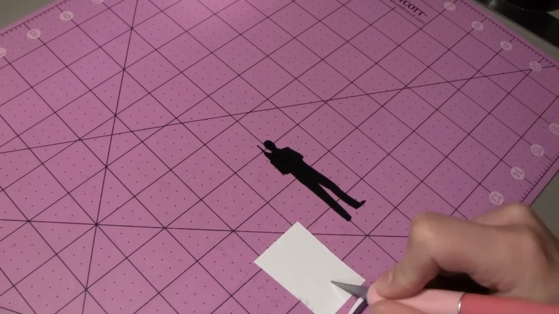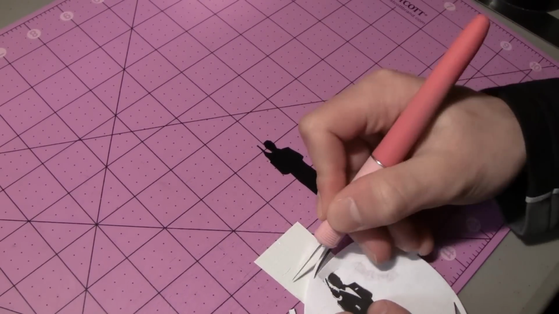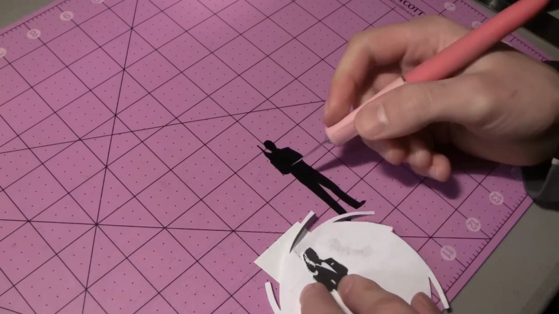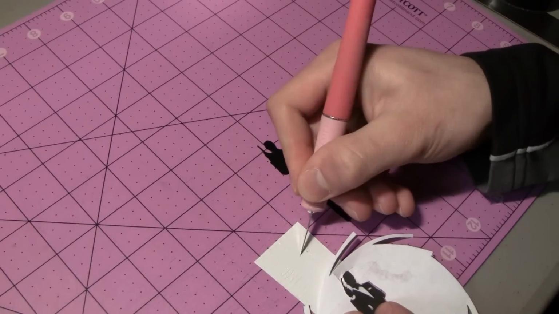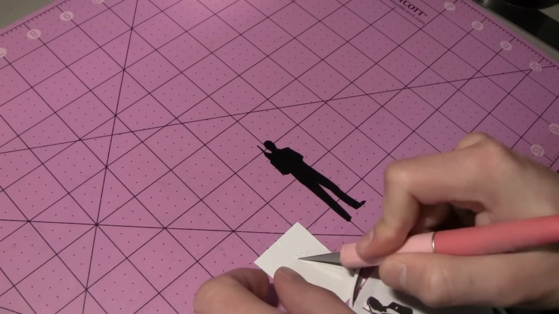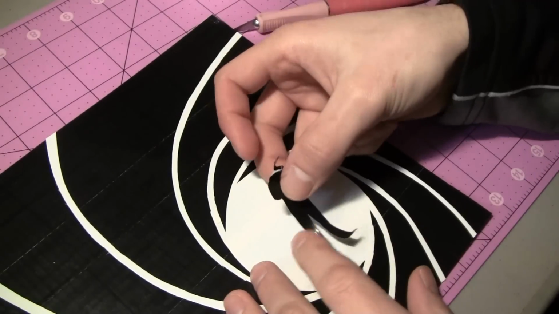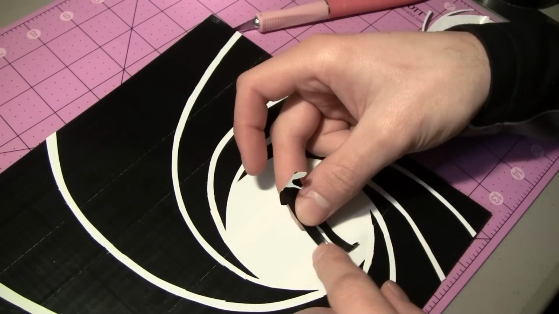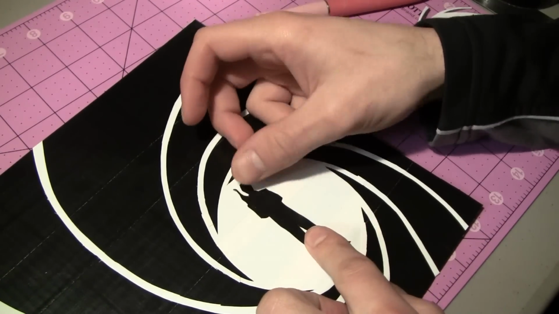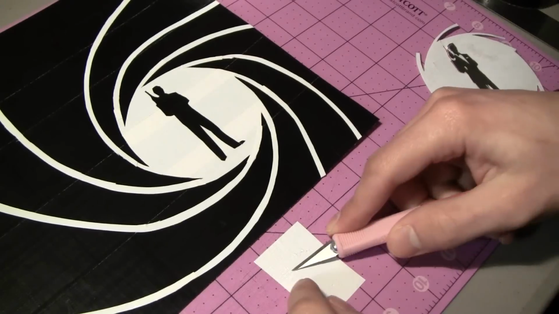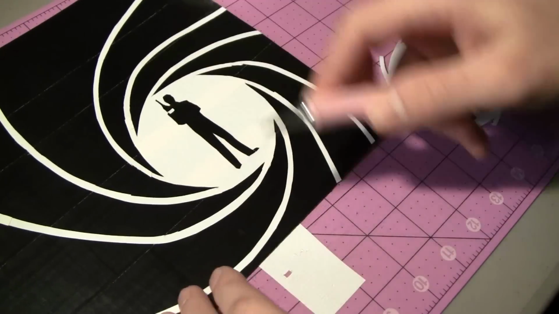Alright, so working on cutting out these two little areas now. These are all the little white pieces on his tuxedo that I'm cutting out now. I'm just freehanding them, not actually using the template there. So now I'm just going to stick this on right about there. Actually worked out perfectly the first time, not a very common thing.